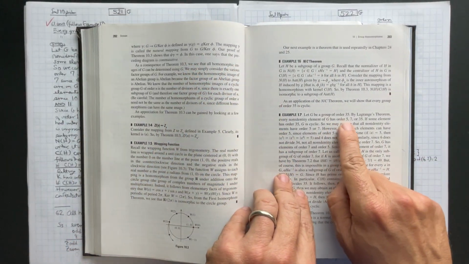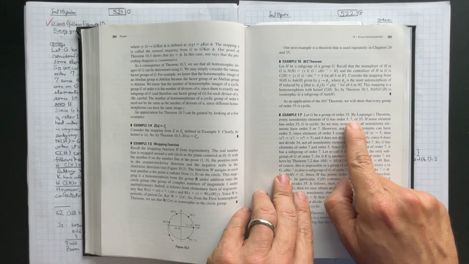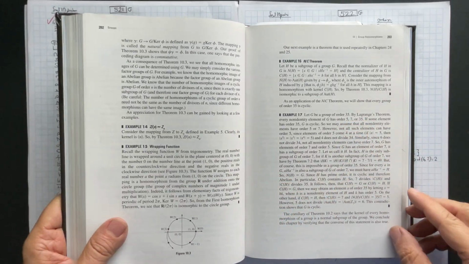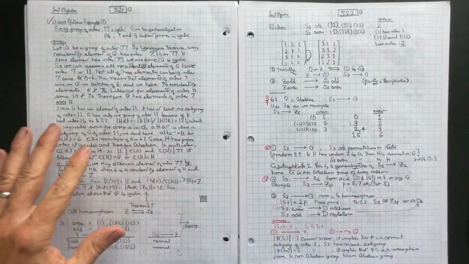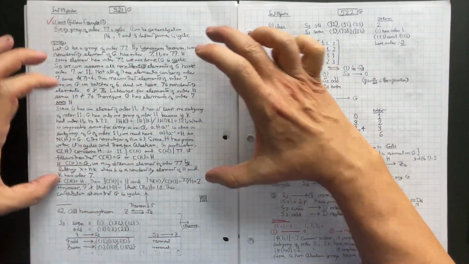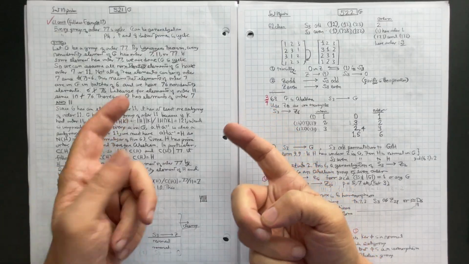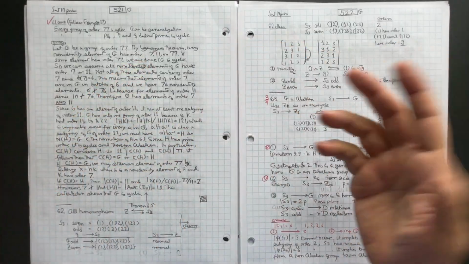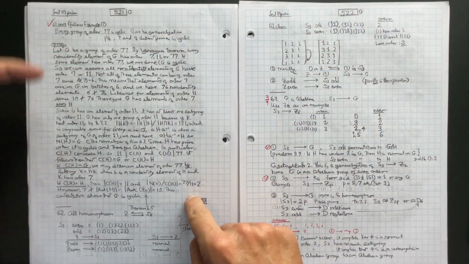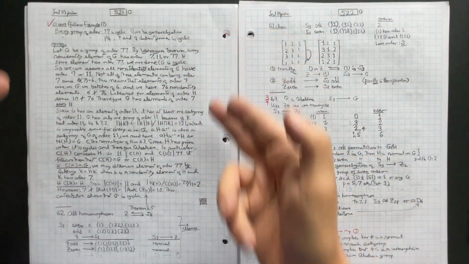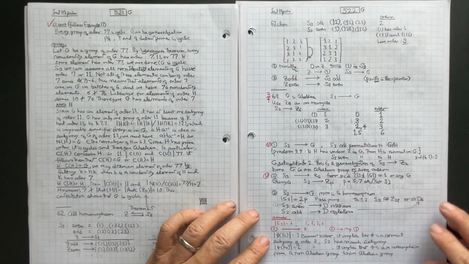And example 17 is the groups 5 and 7, total 35. This problem is exactly the answer to problem 61, except instead of 5 and 7, it's 7 and 11. So this is really just a rewriting of what I just showed. And of course, it's correct because it's a retelling of the same story.